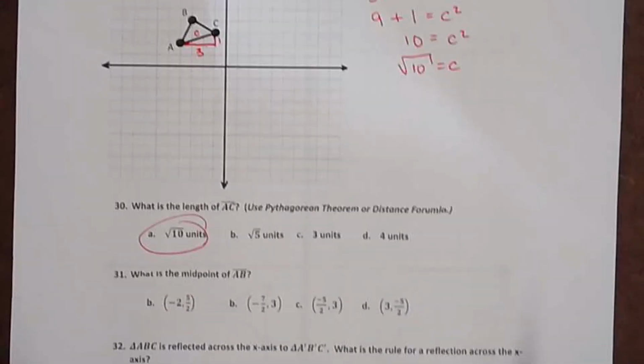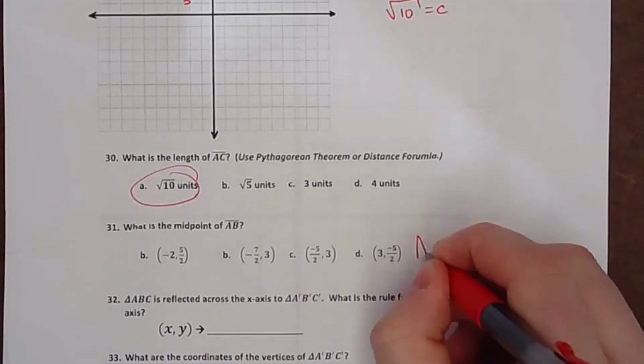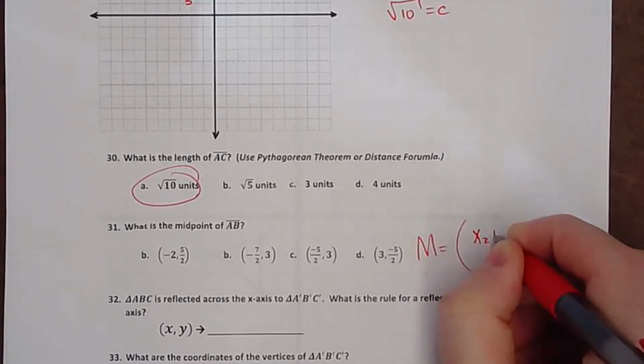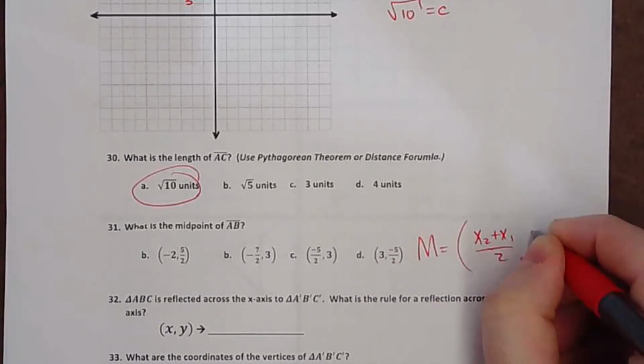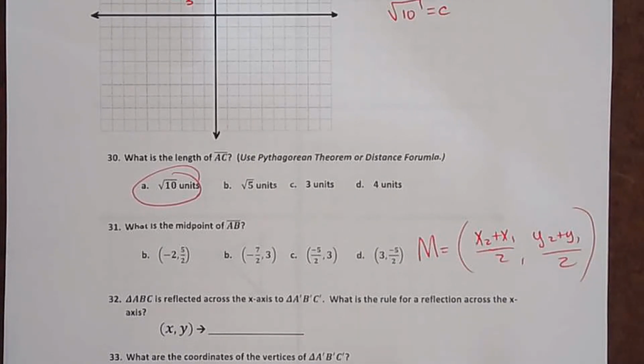Now we need to find the midpoint of AB. The midpoint. Remember, midpoint formula is this guy: the average of the x's, comma, the average of the y's. So let's find AB.